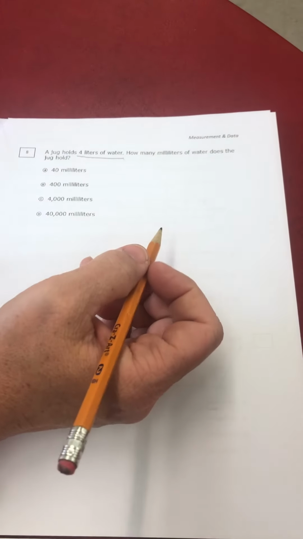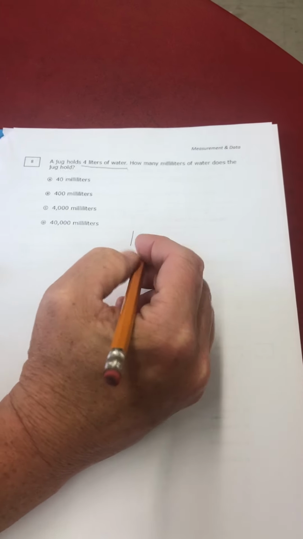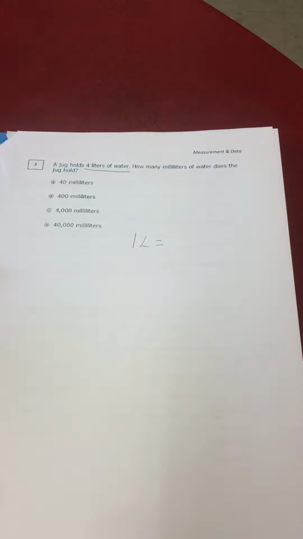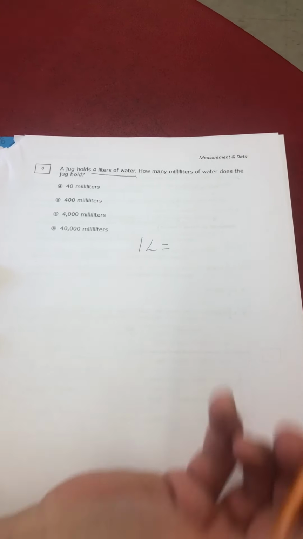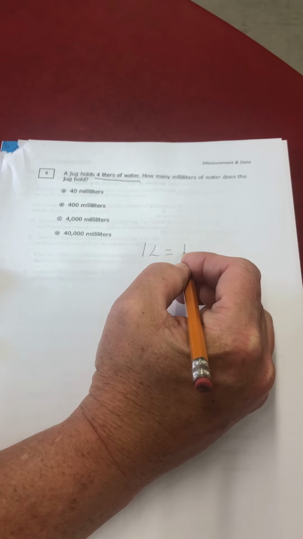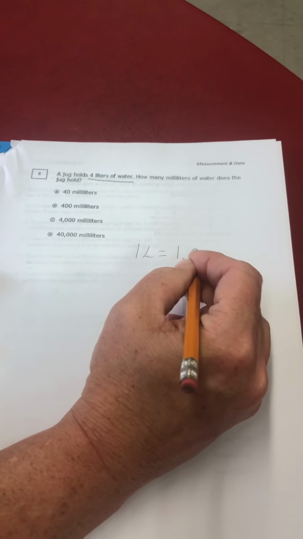Okay. What do we already know? We know that 1 liter equals how many of those milliliters or droplets? How many of those droplets does it take to make 1 liter, Miss Ross? 1,000.